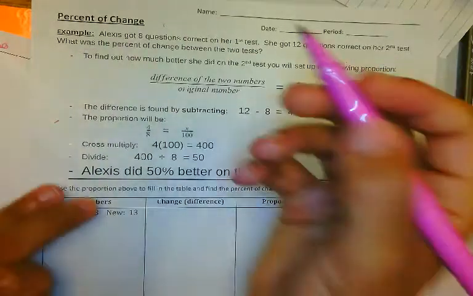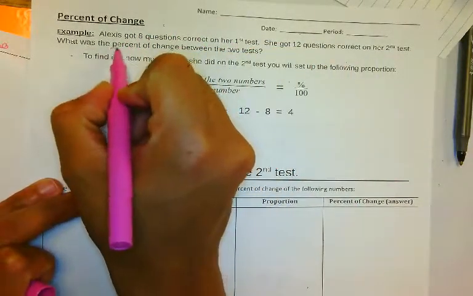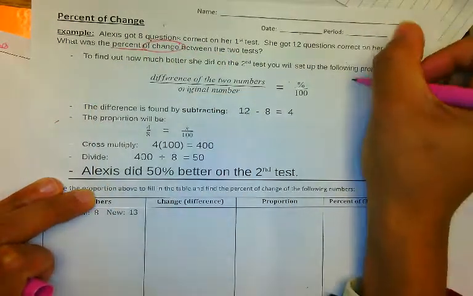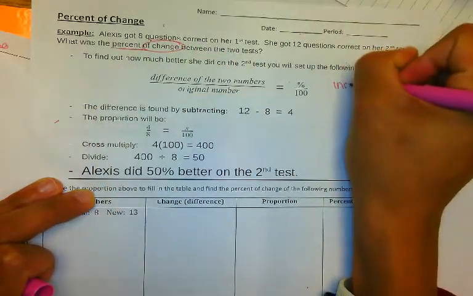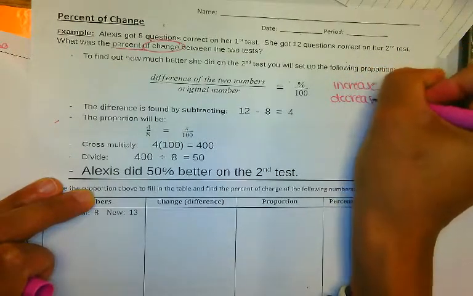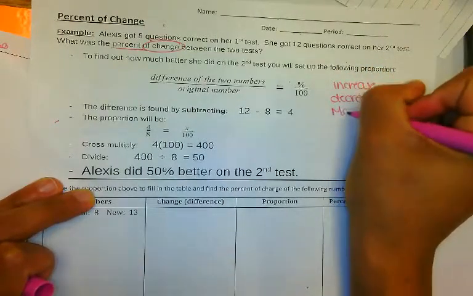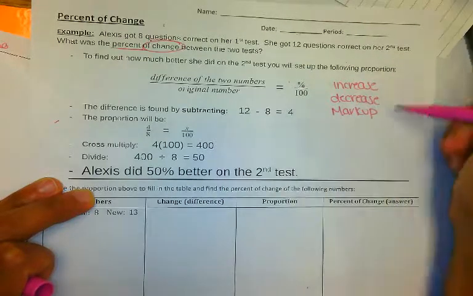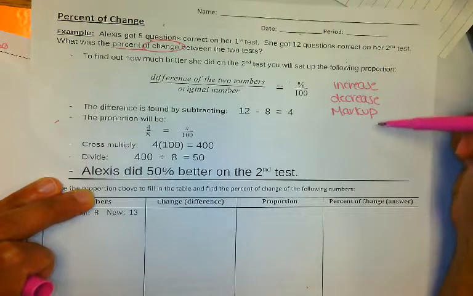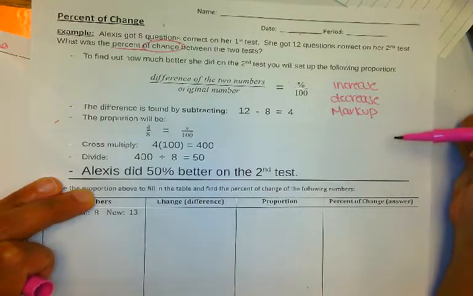Okay, so when you see a word like percent, we know we're going to do a proportion. But when we see words like change, increase, decrease, mark up, which just means the price is being marked up. Like, so instead of $5, they'll say, no, I'm not going to sell it for 5, I'm going to sell it for 7.